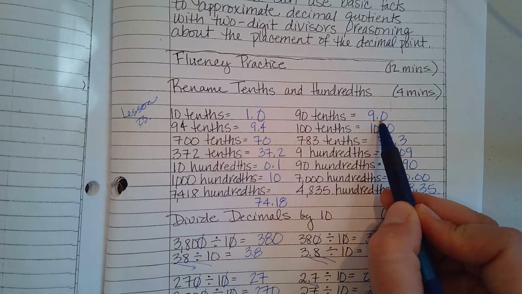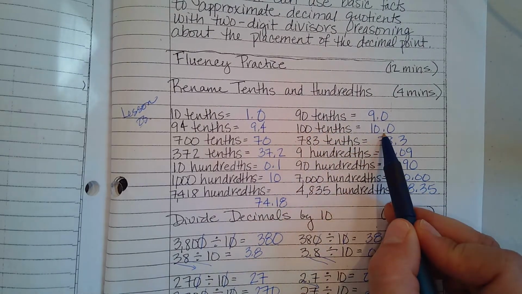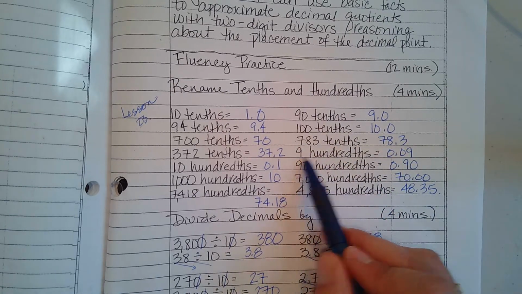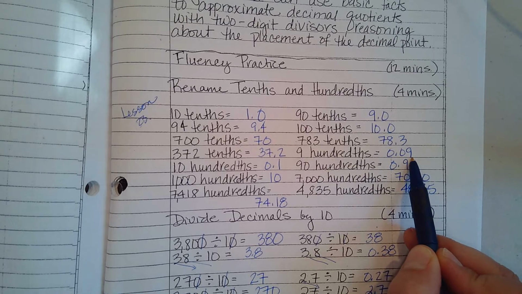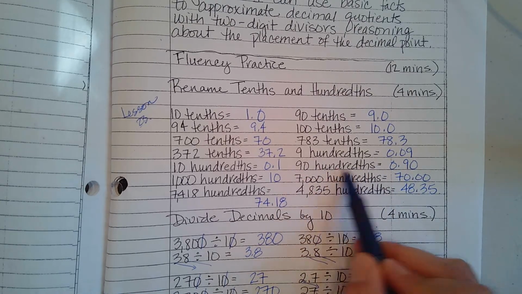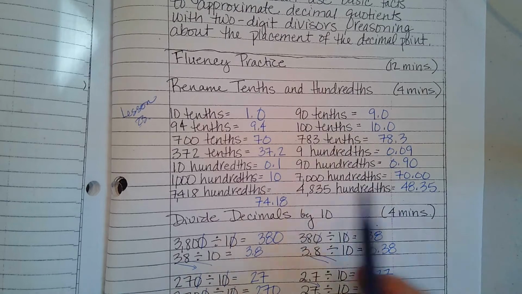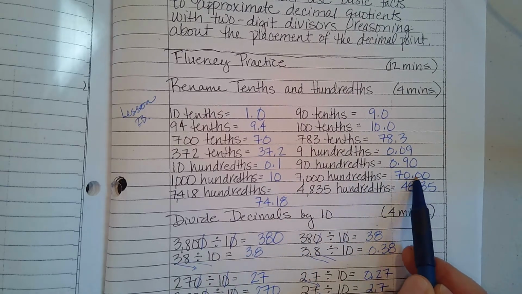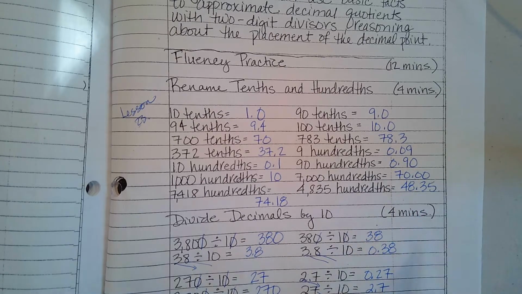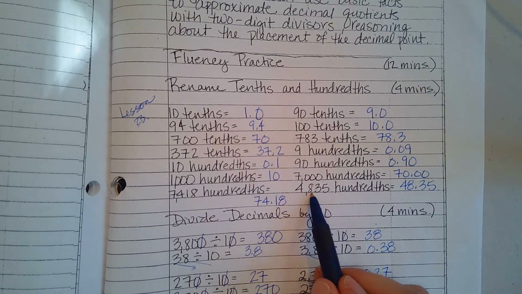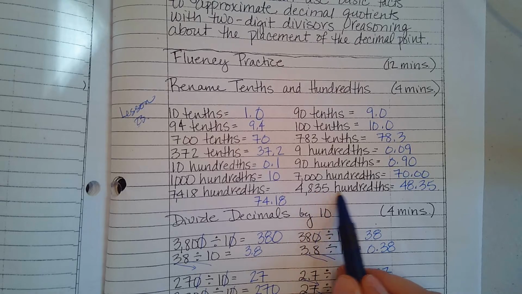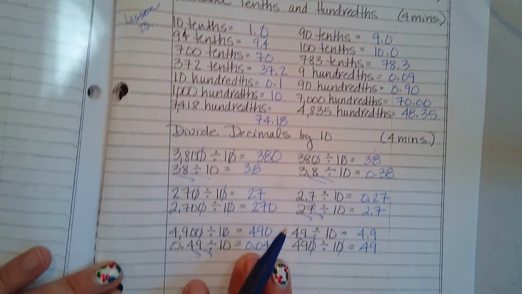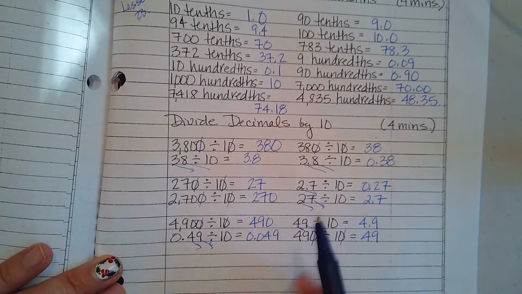90 tenths is 9. 100 tenths is 10. 783 tenths is 78.3. 9 hundredths is 9 hundredths. 90 hundredths is 90 hundredths. 7,000 hundredths is 70, and you have those zeros in the hundreds. 4,835 hundredths is 48.35.